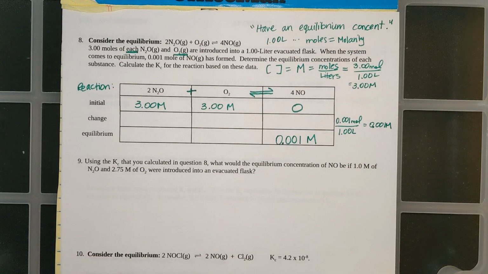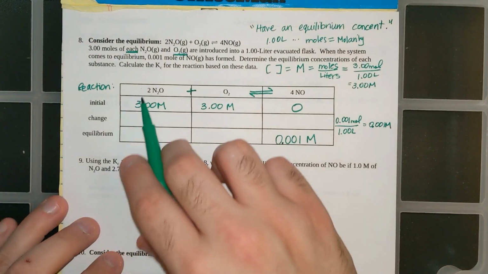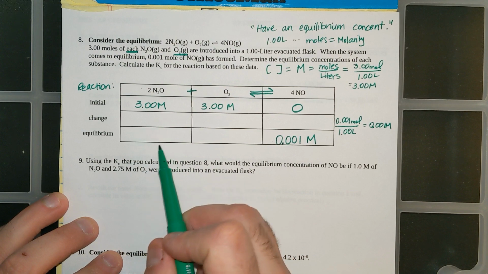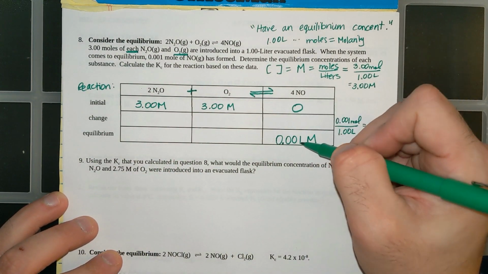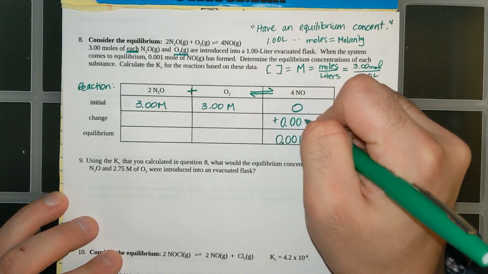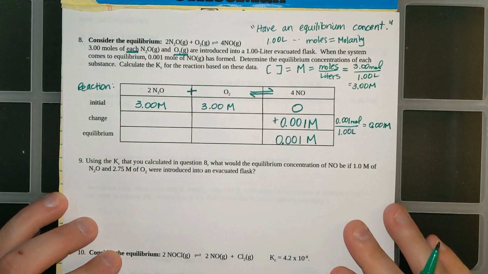Okay, now this is exactly like we did our ICE tables in the beginning of our notes. If you find our notes from Unit 7 Important Information Part 2, where we do a bunch of ICE tables, I could use my given equilibrium concentration and solve for everything that's missing. So in order for me to have gotten 0.01 molar, I must have added 0.01 molar in the change section.